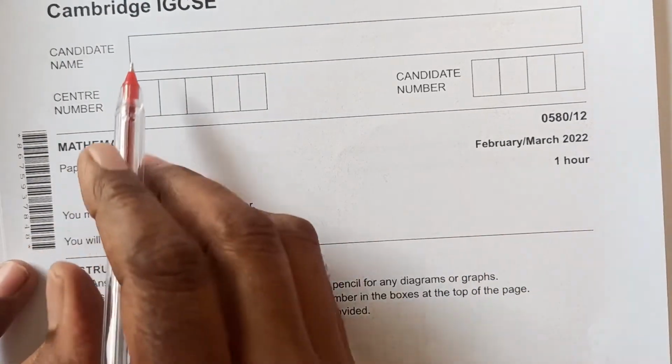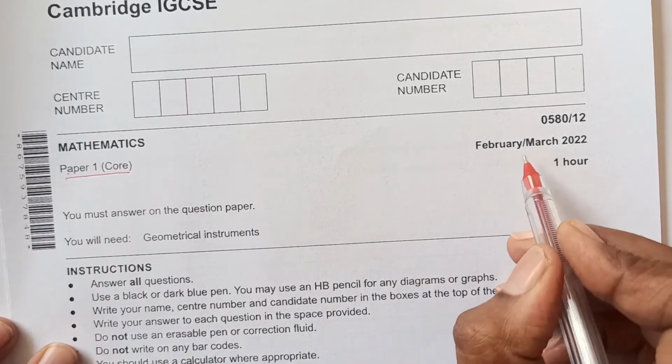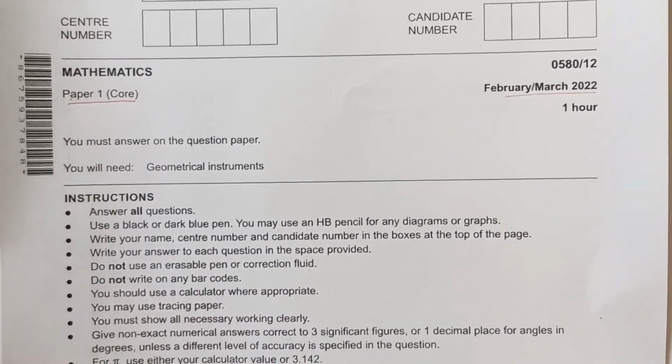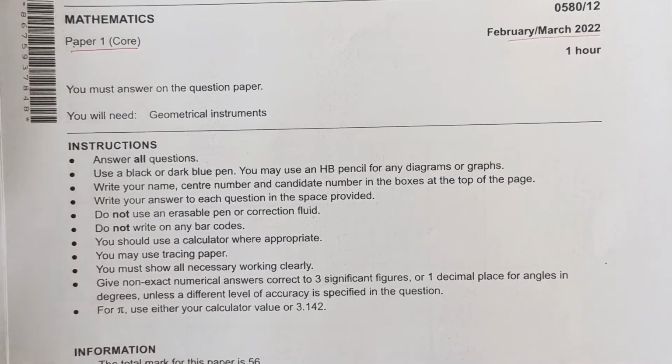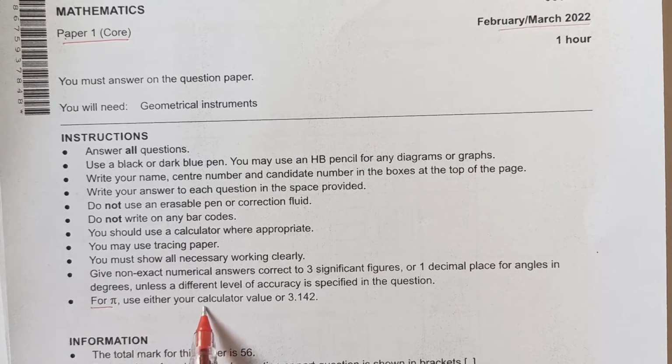Today we are going through Cambridge IGCSE Mathematics Paper 1 from February March 2022 series. So here are the instructions. You all know that. The main things that you need to be careful here, you need to use value of pi from your calculator or 3.142.